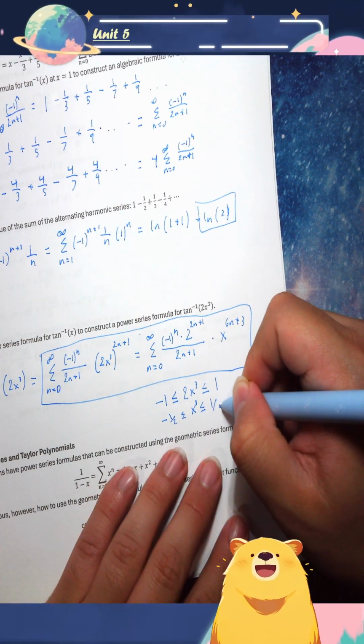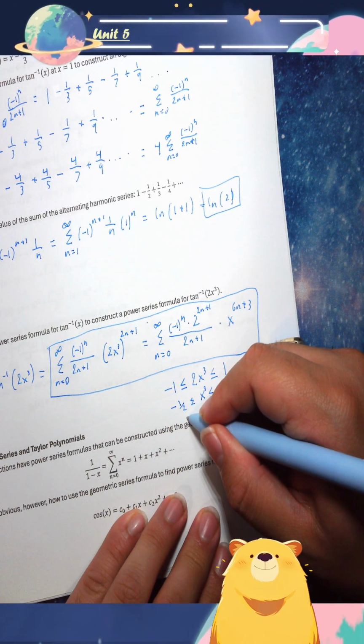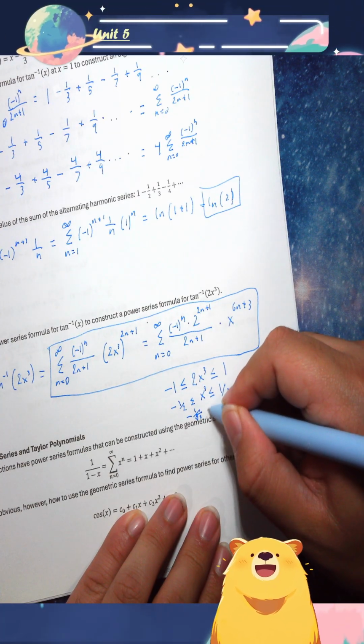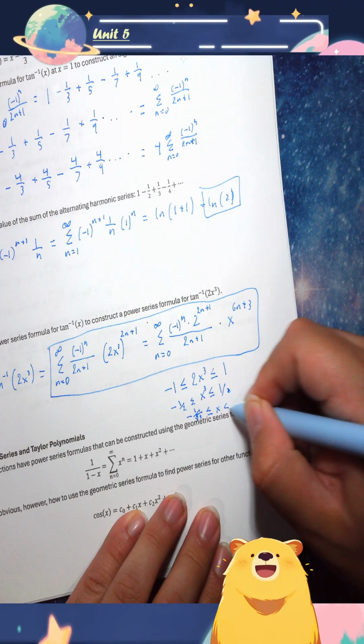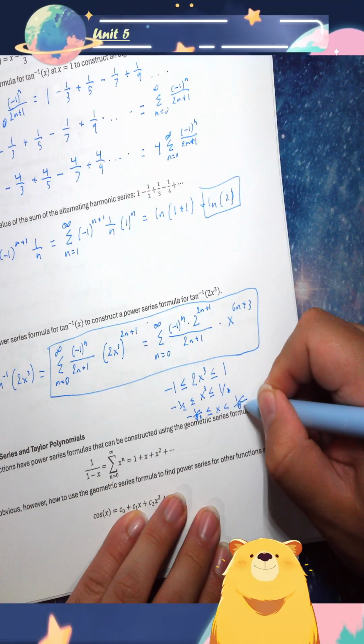You cube root both sides, you just get something ugly. You would get negative 1 over the cube root of 2 is less than or equal to x is less than or equal to 1 over the cube root of 2.